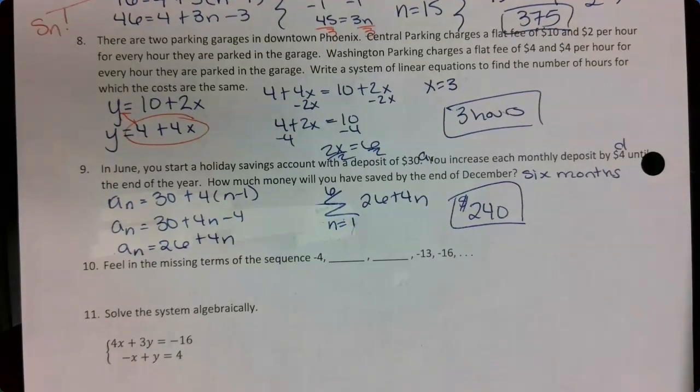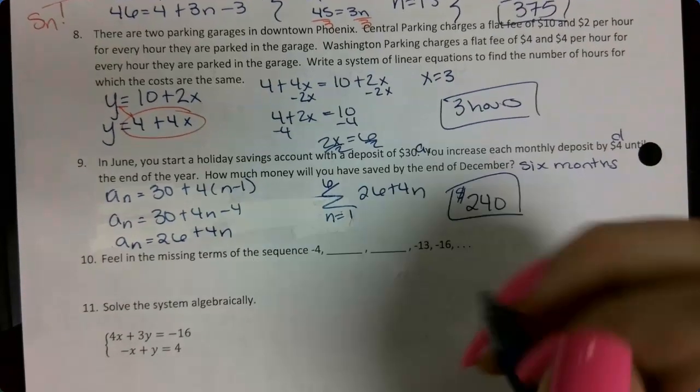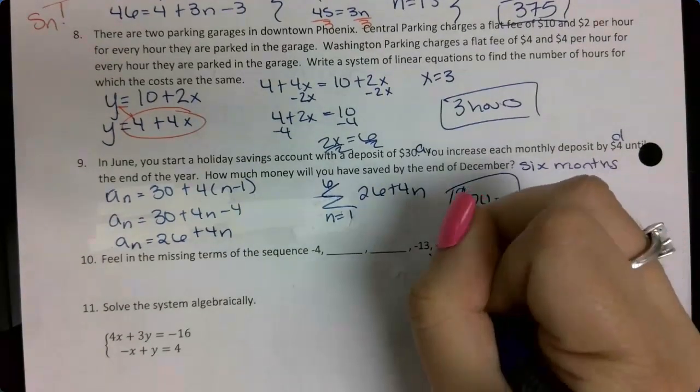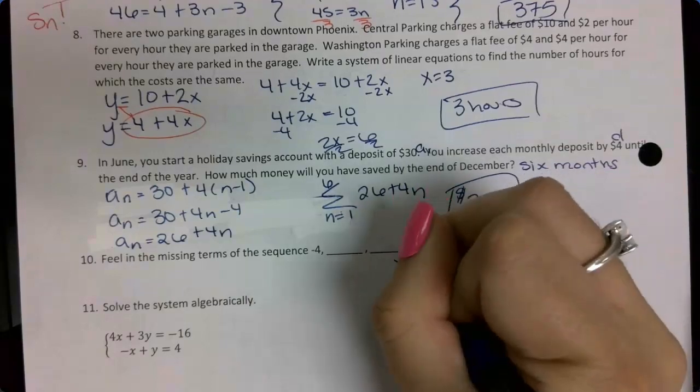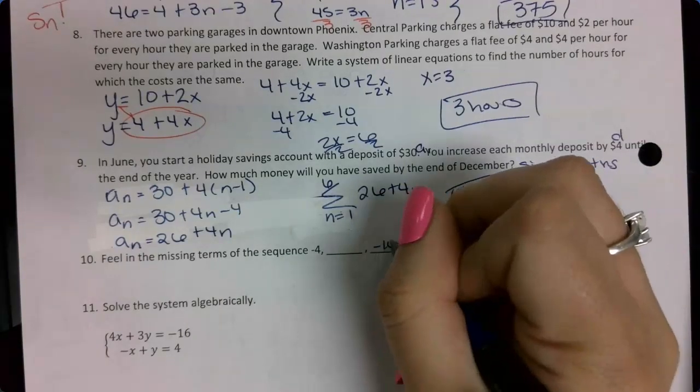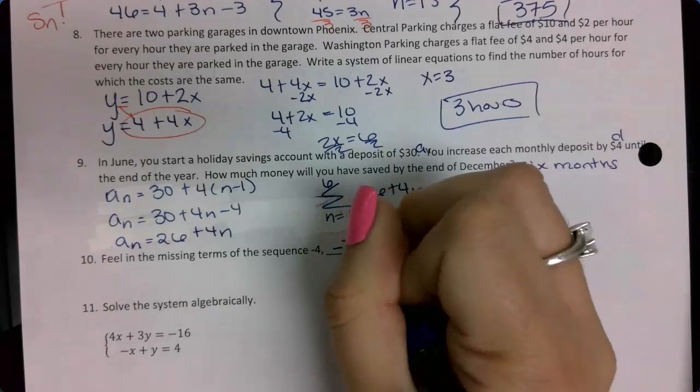Okay, number 10 says fill in the missing terms of the sequence. So this one is subtracting 3. So if I go backwards, this would be -10, negative 7.